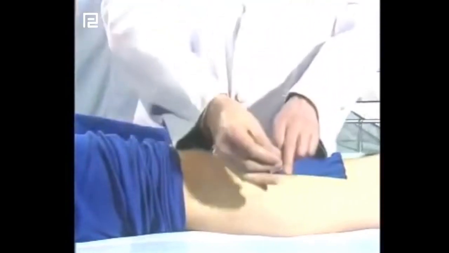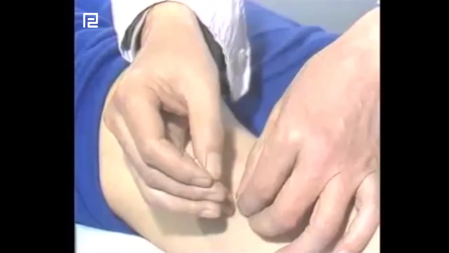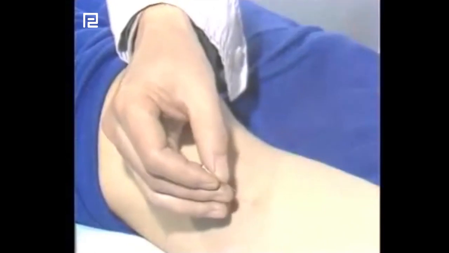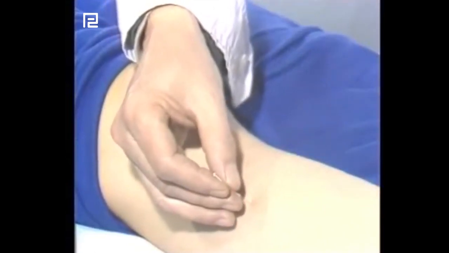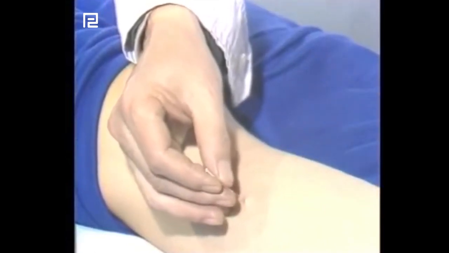Number 8. Red phoenix flying in and out. Manipulations: divide the depth of the point into 3 levels: shallow, middle, and deep. Insert the needle to the deep level and then lift to the shallow. After the arrival of qi, thrust the needle into the middle level.